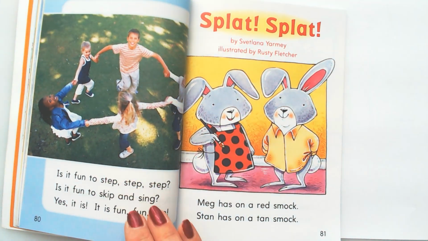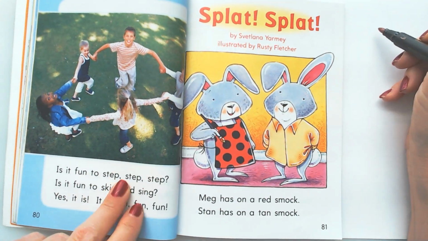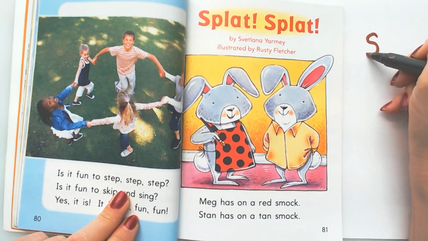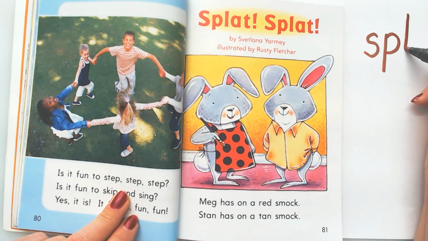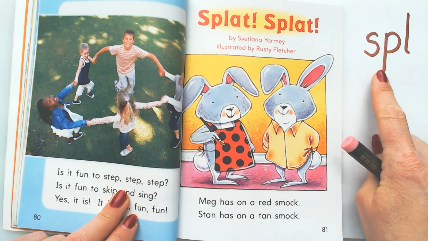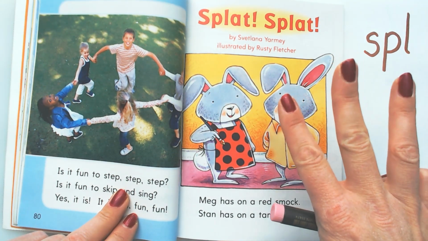Something that I haven't introduced to you yet is triple clusters. Triple clusters are different from blends because blends have two sounds and triple clusters have three sounds.